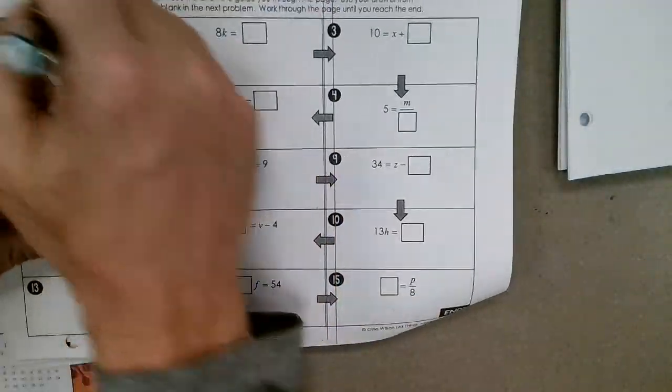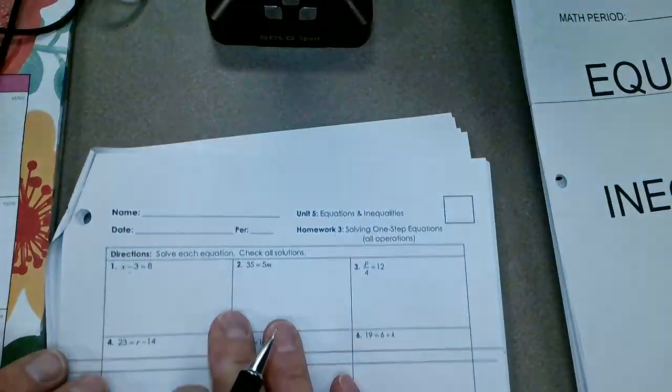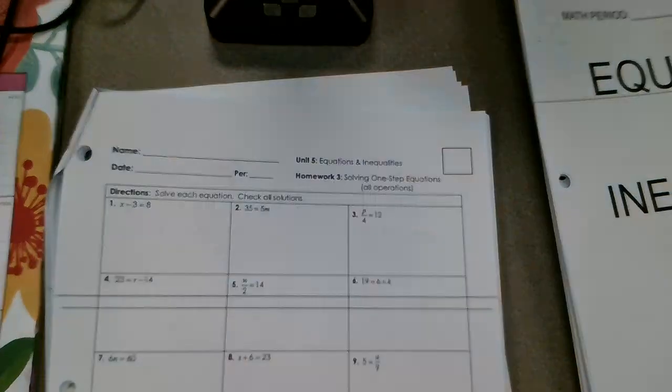Let's flip the page. Okay? All right, this is not homework. We are not doing this. But what you are going to do is this for homework, and there's a new concept up.